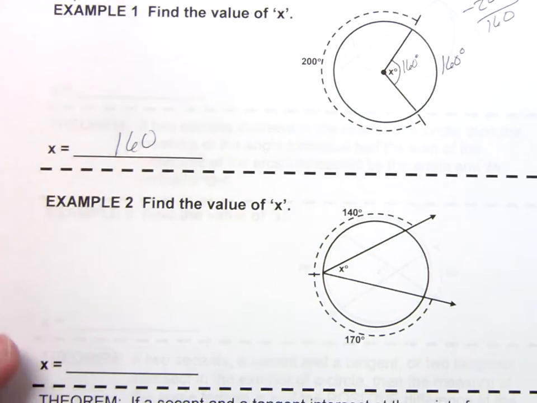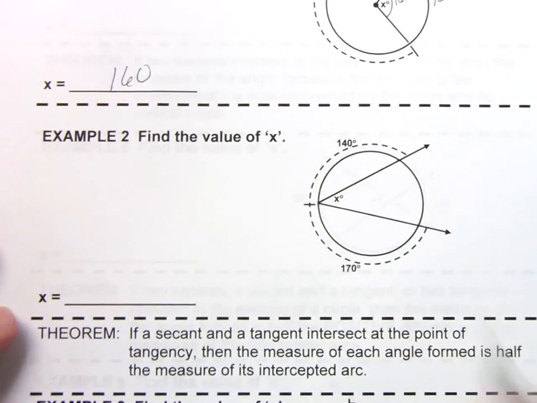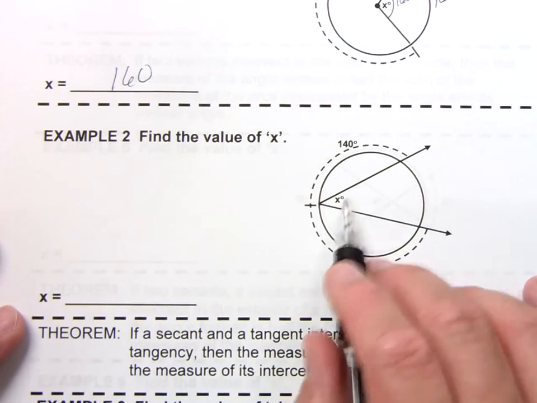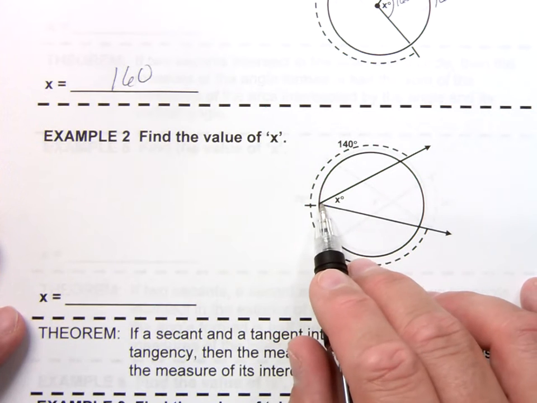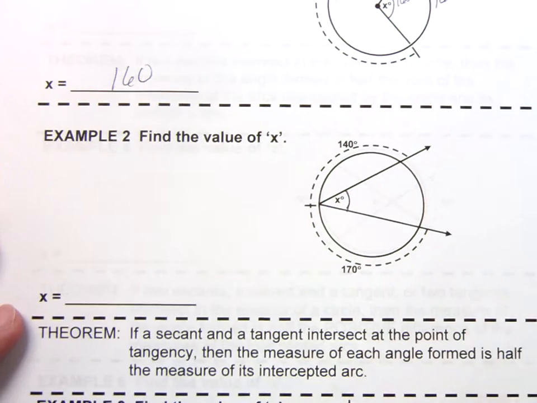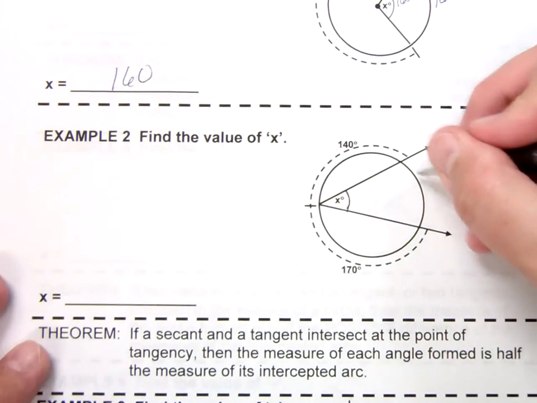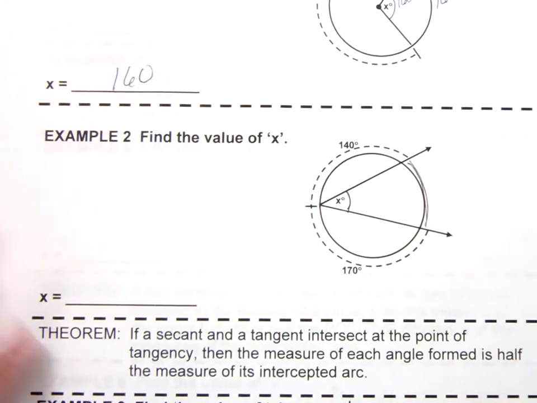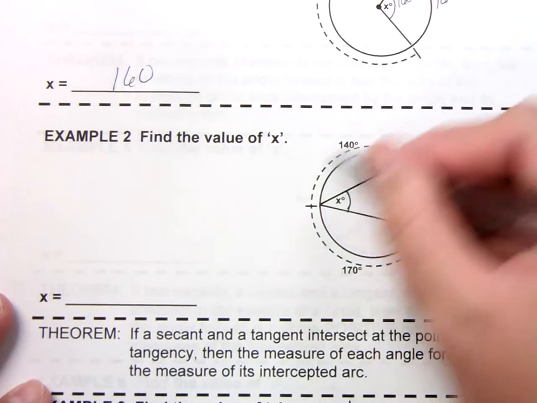On example 2, we have an example of an inscribed angle. The vertex is not at the center of the circle, the vertex is on the circle. And for an inscribed angle, we learned that it is equal to half of its intercepted arc. So first we need to figure out what the intercepted arc is. Well, again, there are 360 degrees in a circle.